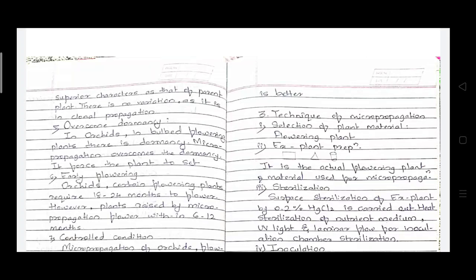We have to cut this plant material into different shapes like rectangles, triangles or cylindrical shapes, and then use them in the micropropagation techniques.